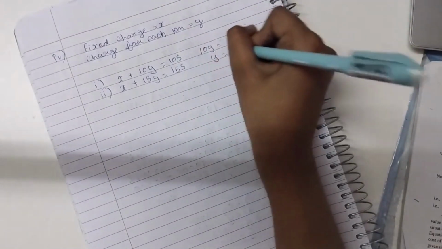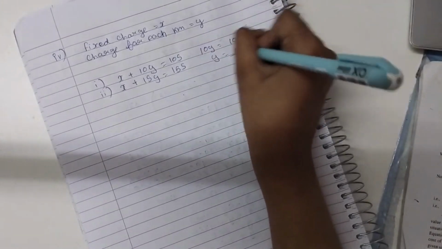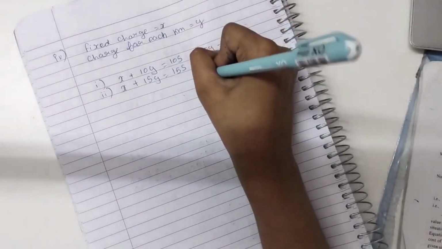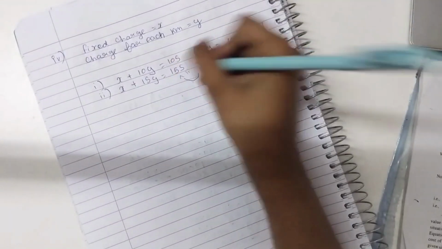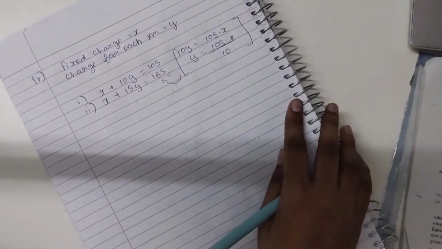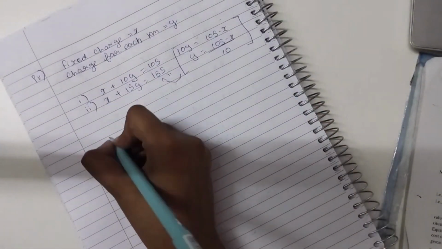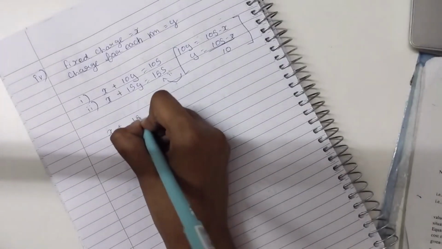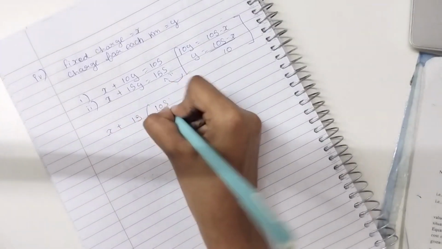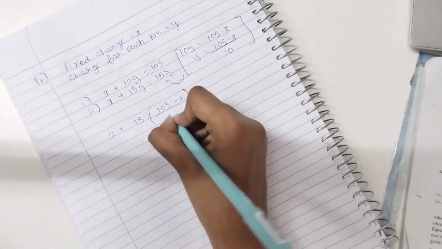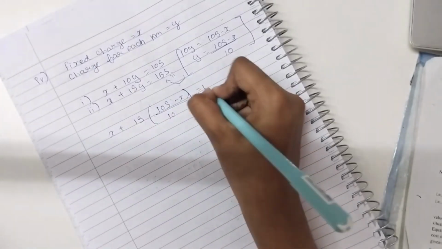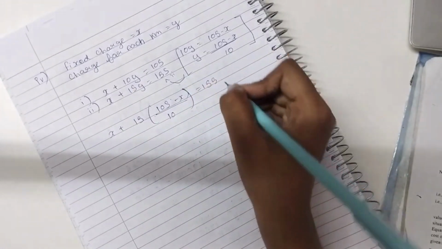So we're going to express y in terms of x. So y is equal to (105 minus x) by 10. We're going to substitute this value in the second equation. So we would get x plus 15 times (105 minus x) by 10, which is equal to 155.